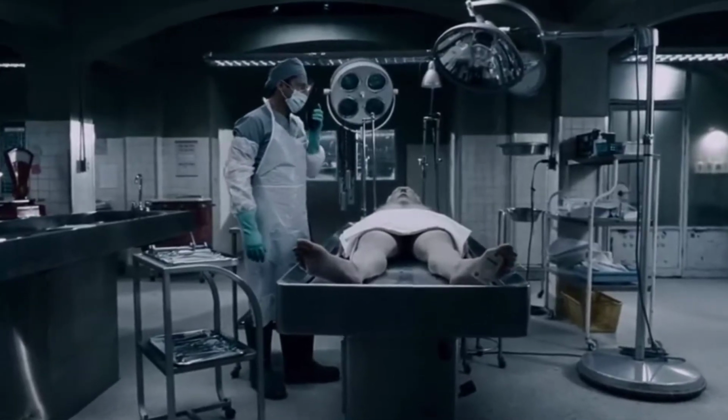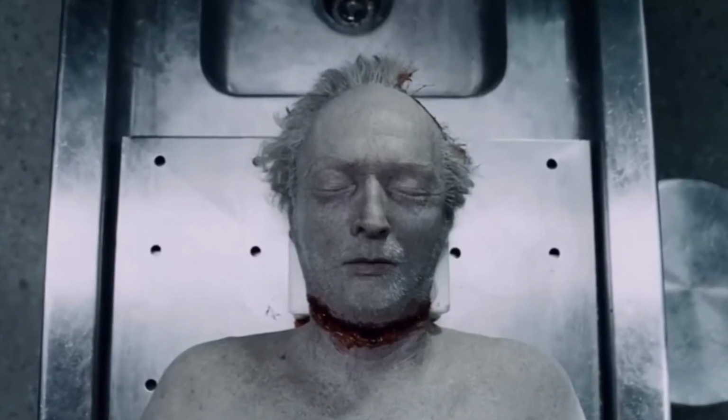Subject's name is John Kramer, a 52-year-old male Caucasian.